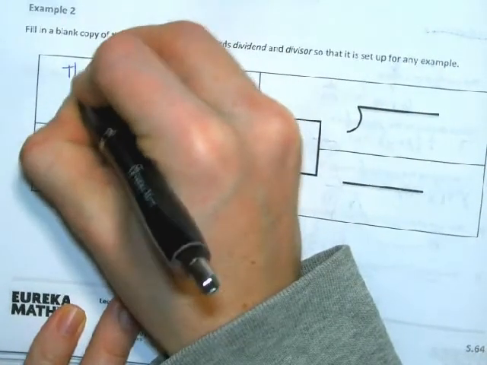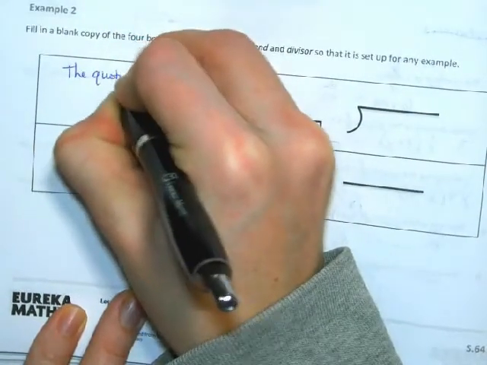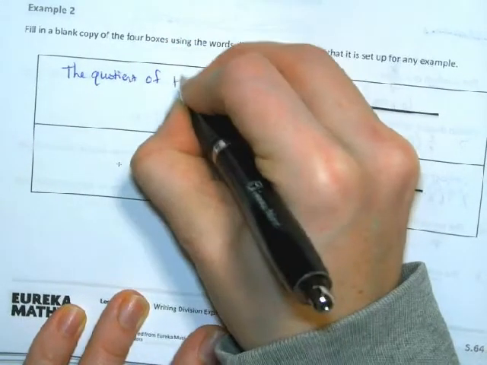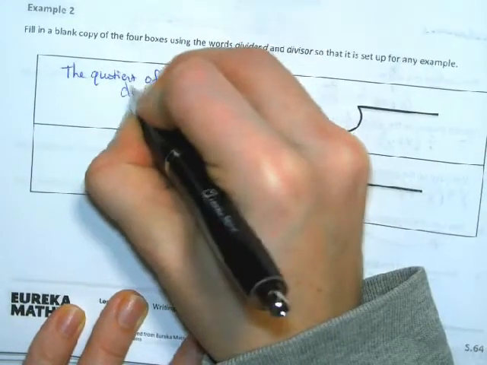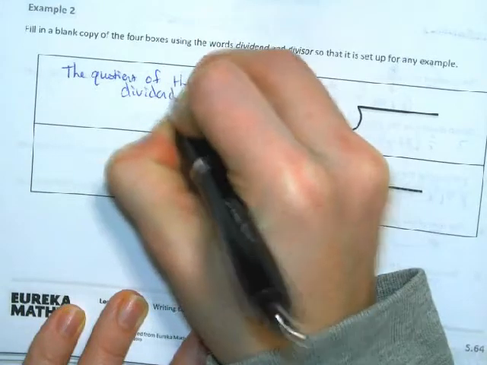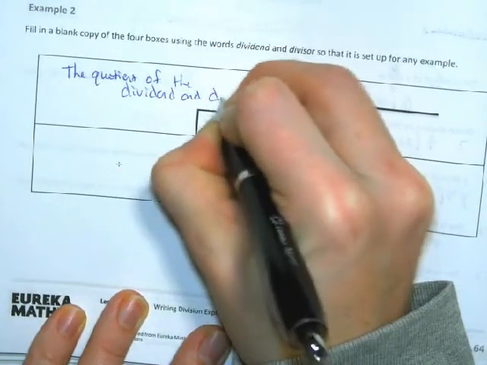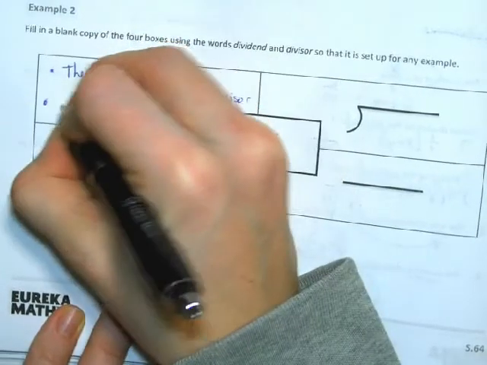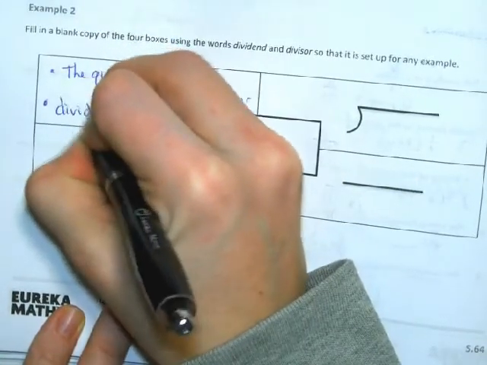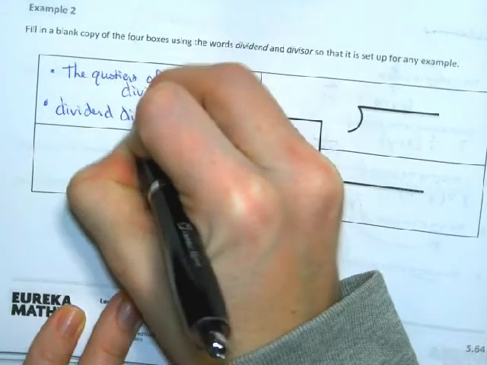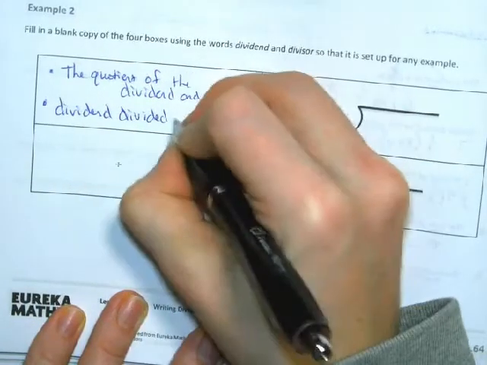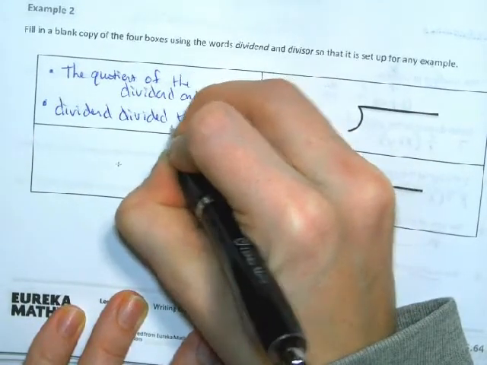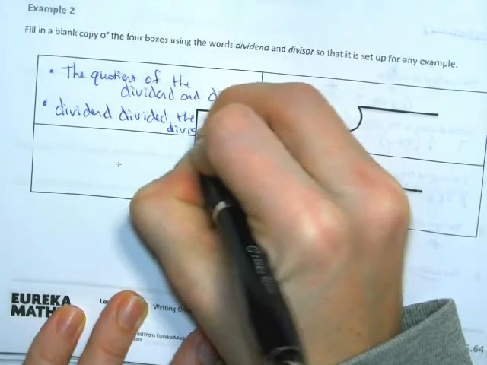Down here, just working on your vocabulary, we're using the words dividend and divisor. So you would have the quotient of the dividend and divisor, or you would say the dividend divided by the divisor.